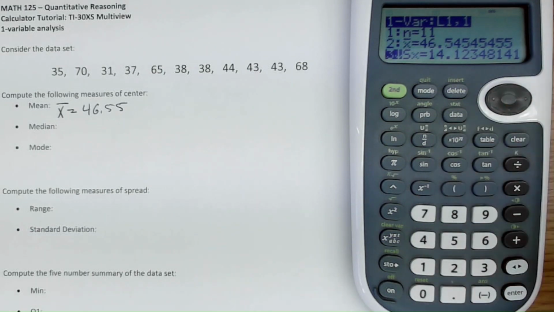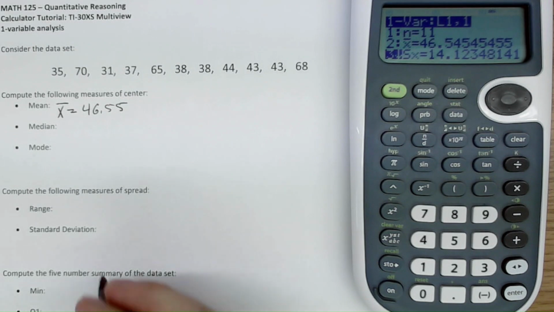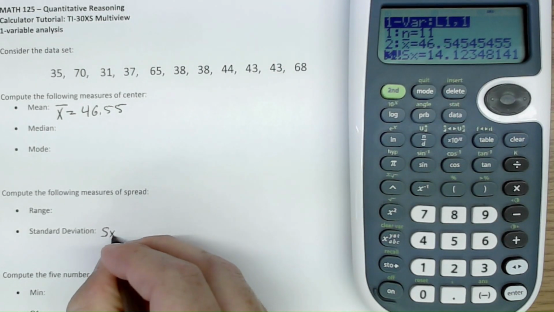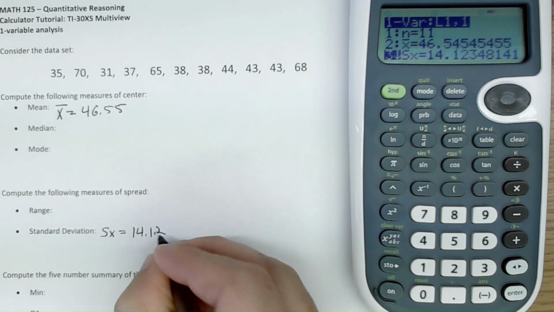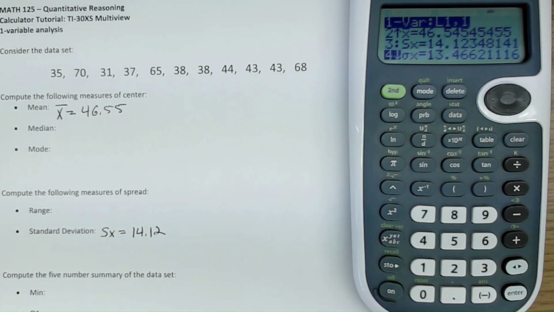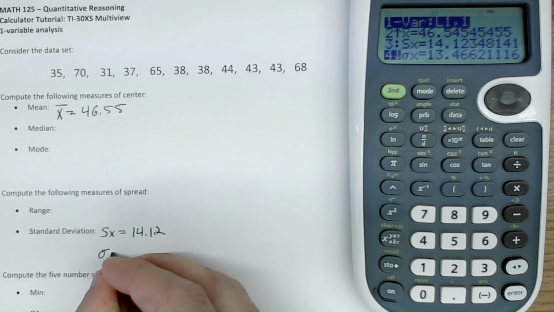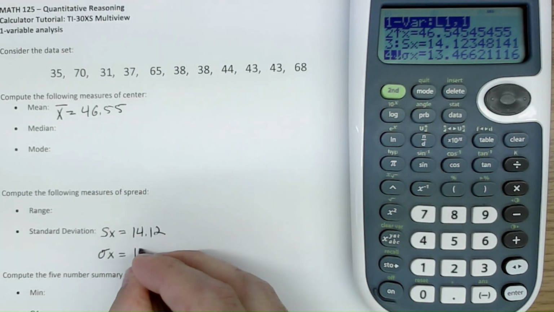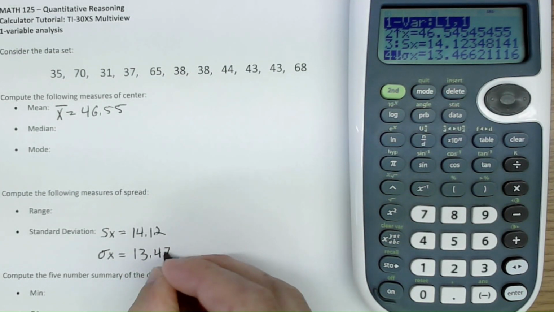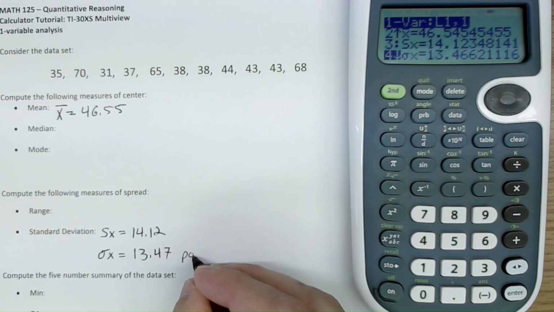The next item you see that the calculator gives you is Sx. This is your sample standard deviation. So Sx would be equal to 14.12. If you go down again, you will see sigma x, which would be the population standard deviation. This would be 13.47. Right? I said the word, but let me write it down.